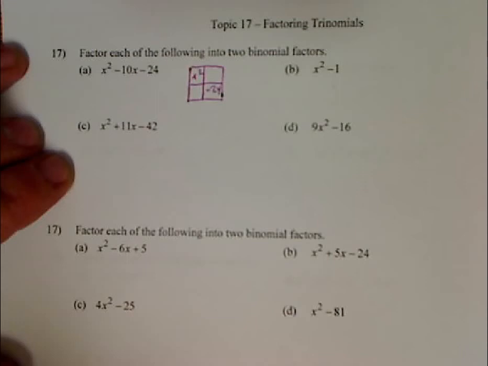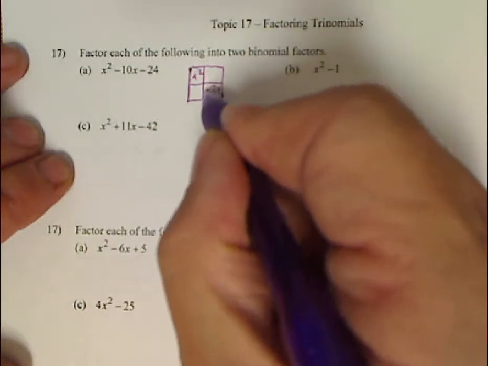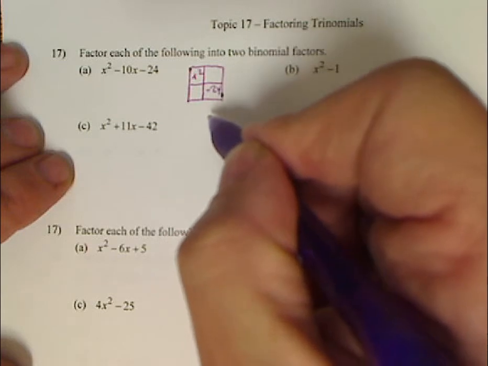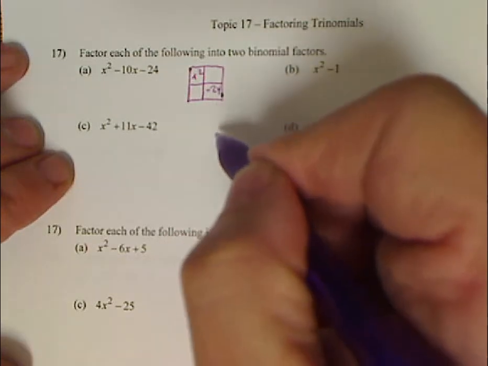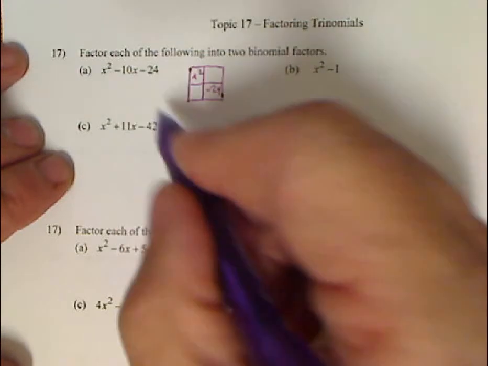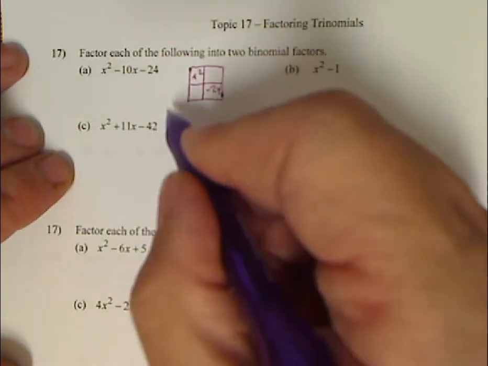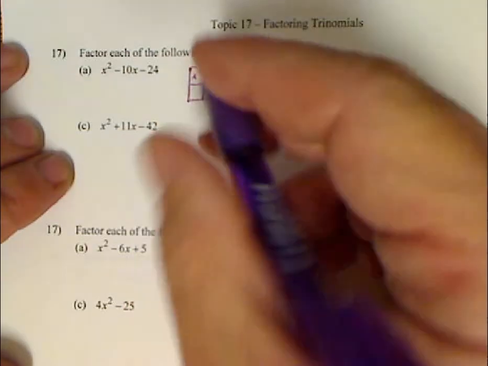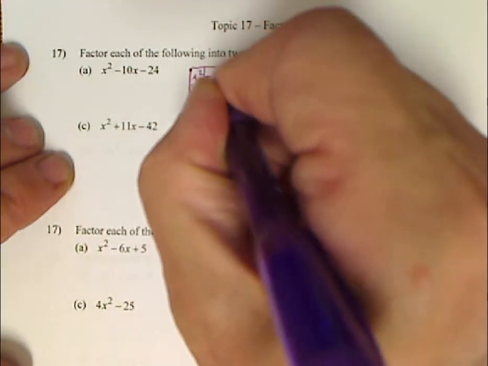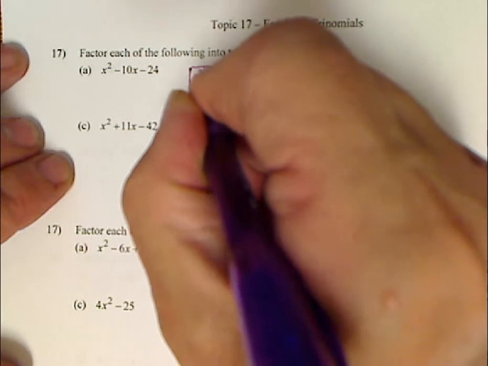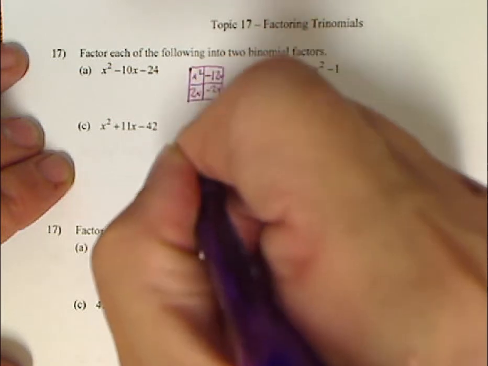So think about numbers that will go into 24. Well, we have 6 and 4. If I would want to do negative 6 and negative 4, but the last sign tells me that if it's negative, one's positive, one's negative. I can look at 8 and 3. 8 and 3 will not combine to give me 10. Then 12 and 2. 12 times 2 will work. I want to get negative 10, so I'll do negative 12x and positive 2x.